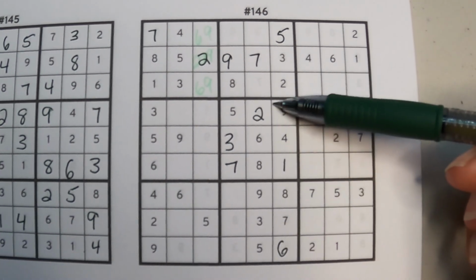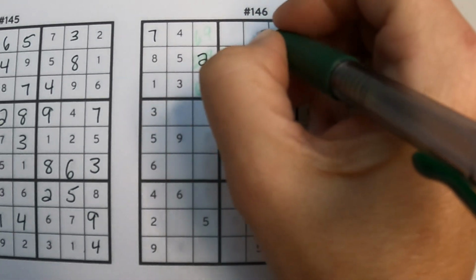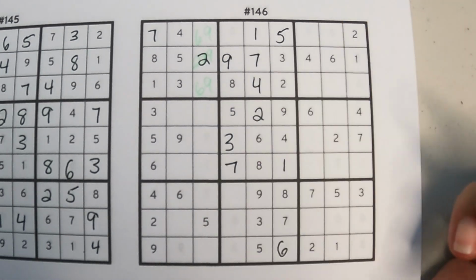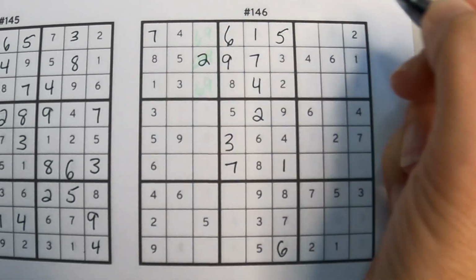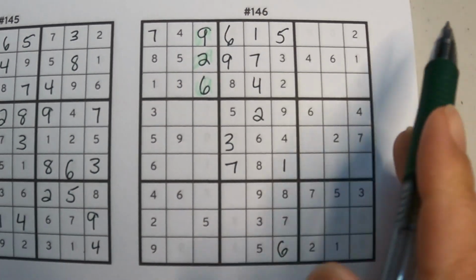For this column then, we're missing 1 and 4. We've got a 4 here, so 1, 4. To finish out this box, we're just missing a 6. That 6 makes this our 9, 6.